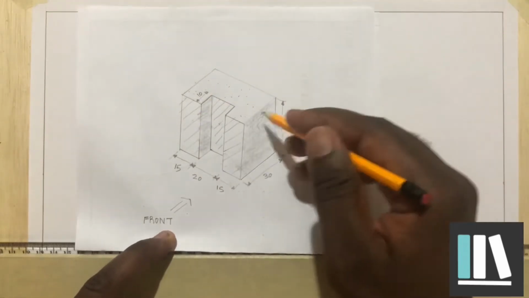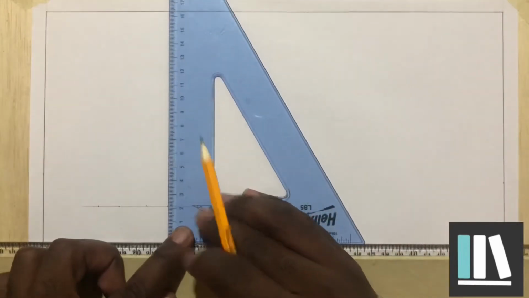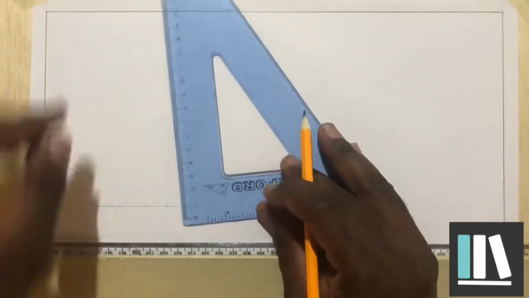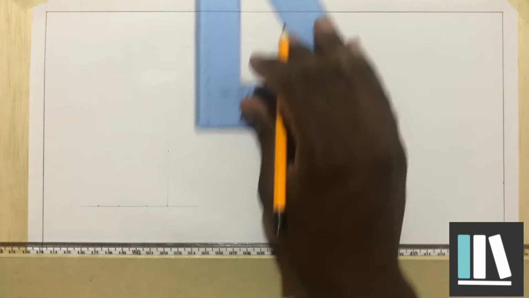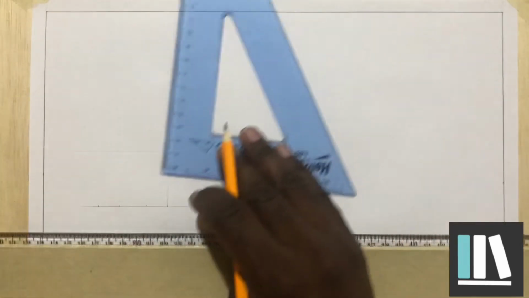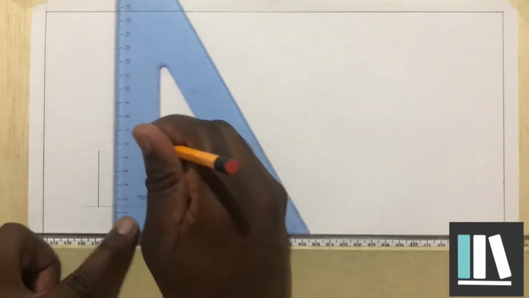The measurement is shown here. It's also the same measurements here. Once I take the measurement for one side, I automatically am able to use it for the other sides. So I can go ahead and brighten.